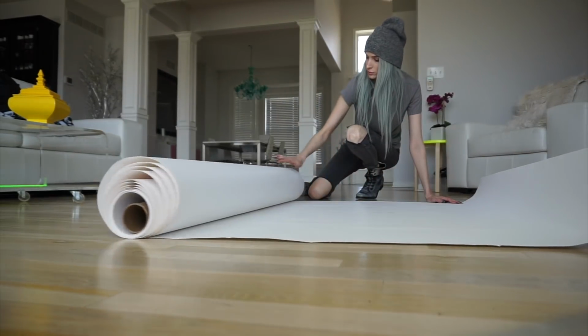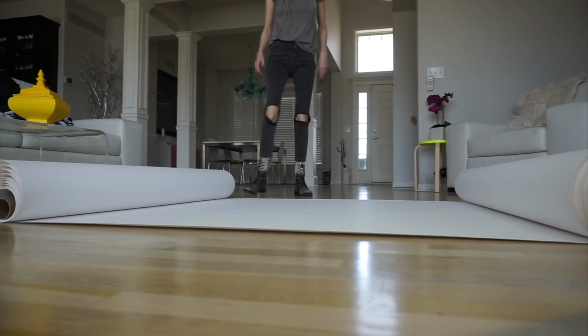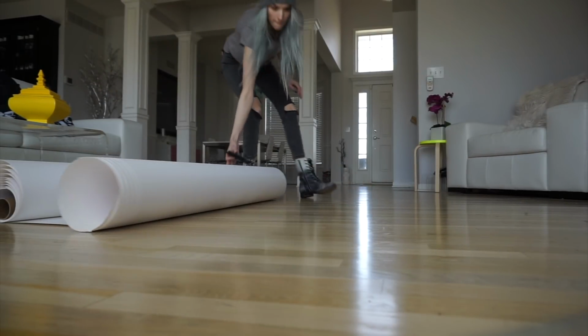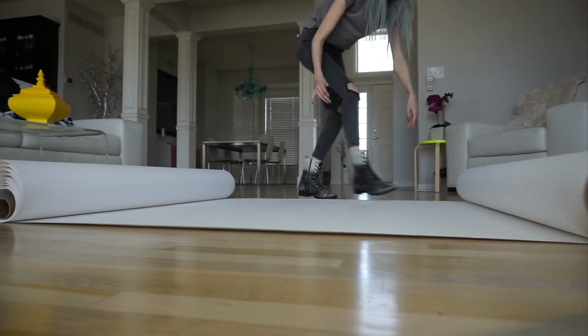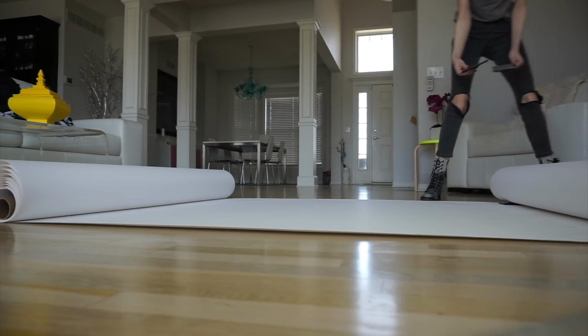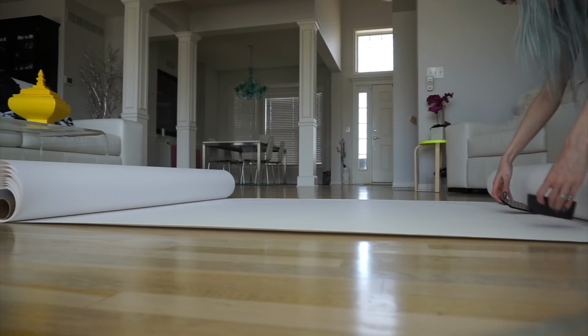You do not have to have a large roll of white paper or any paper at all. I've seen people use faux fur rugs or faux fur blankets. If you have any cool looking rugs or a white bed sheet, and you can even use your hardwood floors, that could look really cool. So it just depends on whatever you want to use here.